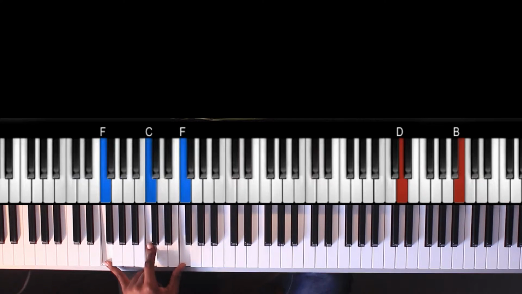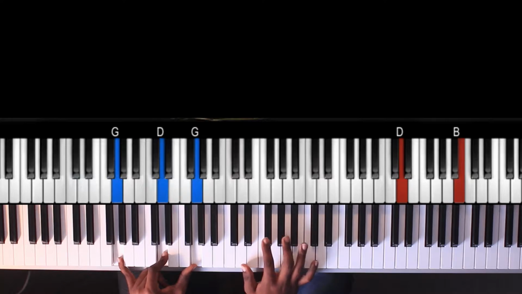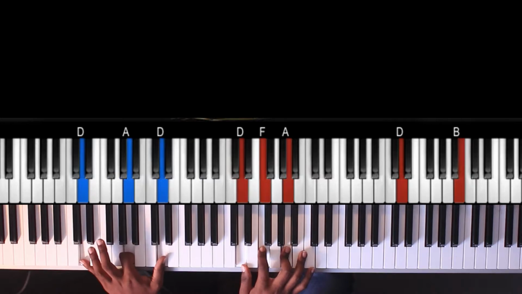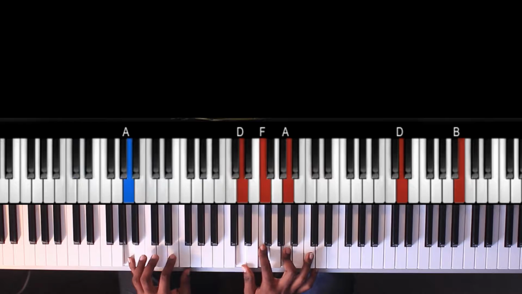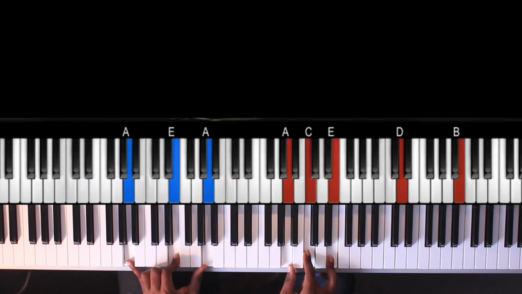When I go to G, I'll take the G scale and I'll take the 1, the 5, and the 8 in the scale of G. When I go to the D minor, I'll take the 1, the 5, and the 8 as well in the scale of D. When I go to A minor, I'll take the 1, the 5, and the 8 in the scale of A. So you need to know your scales and you need to give the numbers, then you can know what you're playing in your left hand.